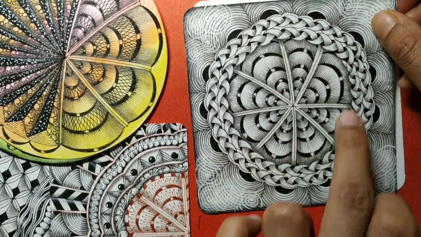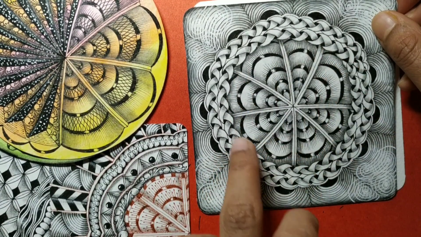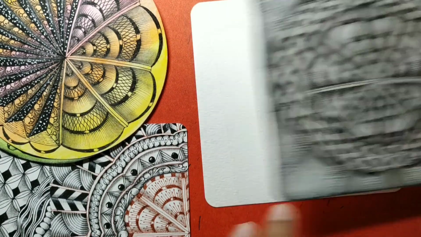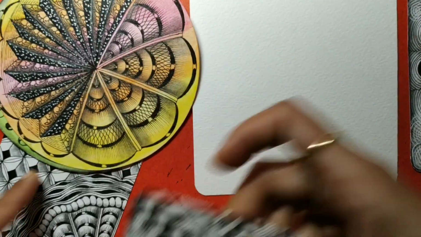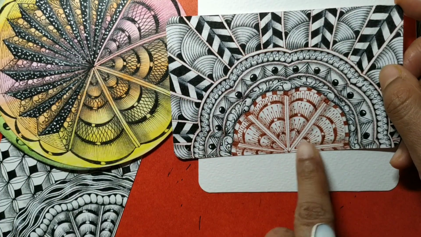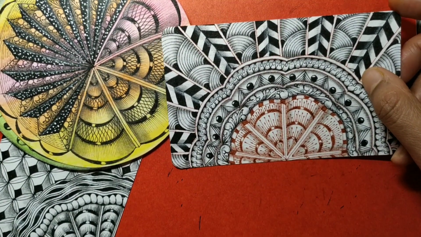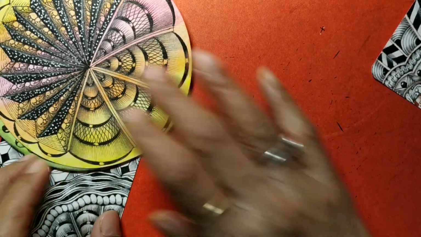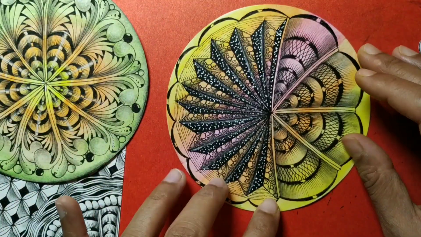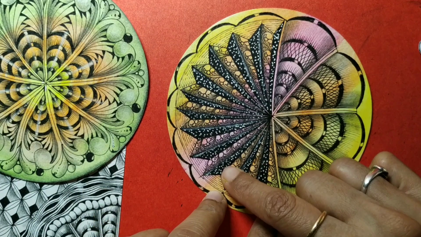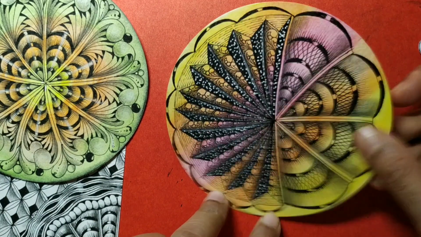So you can see how the edge marks and how I have completely inked with the highlight, right? Another very simple use of drupe. This is half of drupe, right? Along with a few more border tangles. This is again I posted recently on my Insta. Drupe half and half is nice, right?